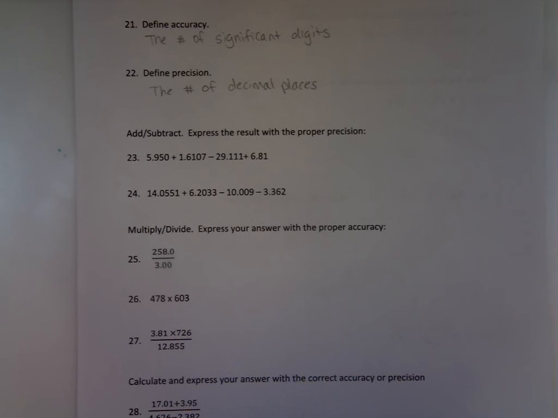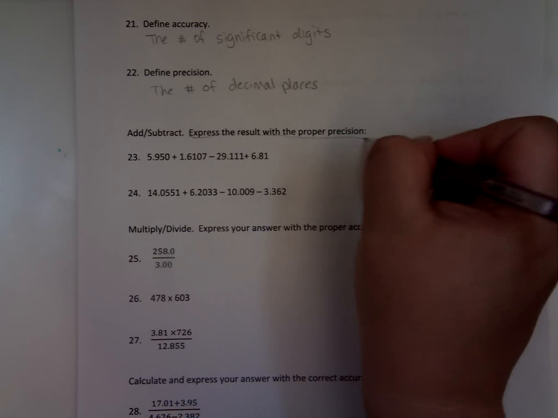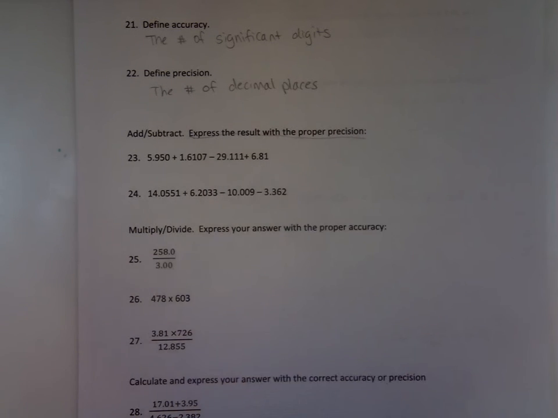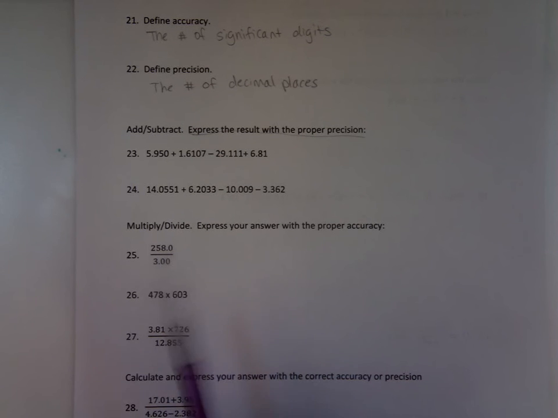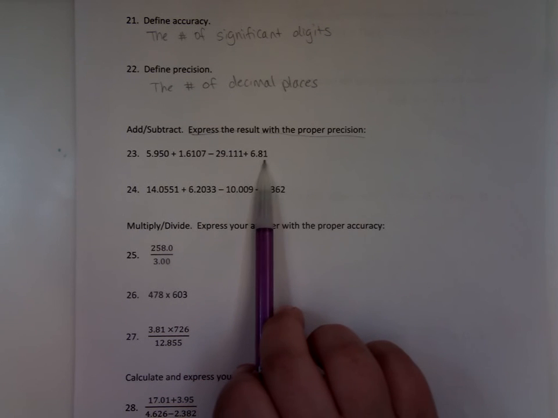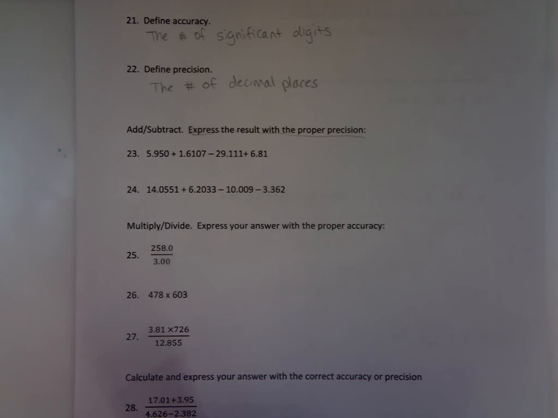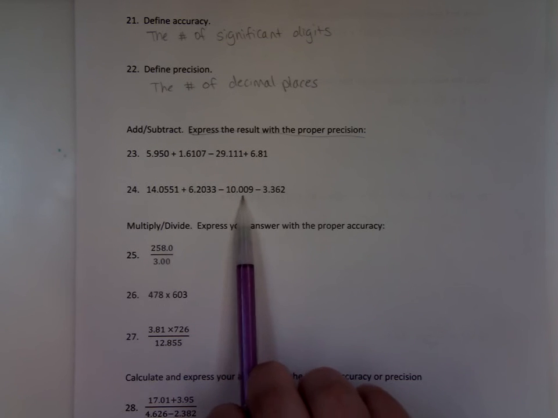Okay, so when we want to express the result with the proper precision, that means you just add and subtract, and when it comes to rounding, you always go by the fewest number of decimal places. So our final answer is going to be rounded to 2 decimal places in this one. In this one, since 3 is our fewest number of decimal places, it'll be rounded to 3.